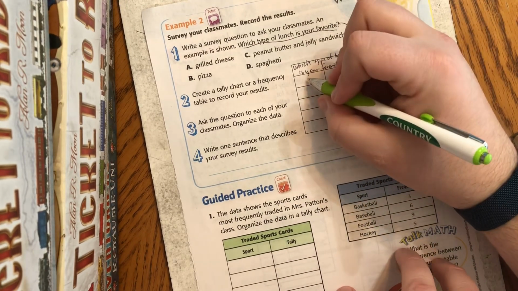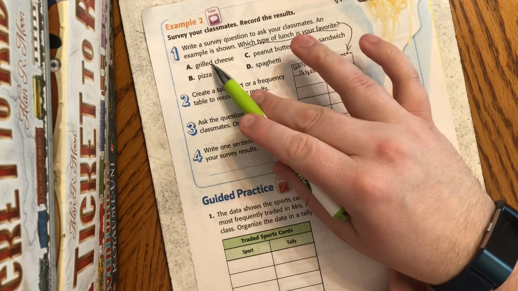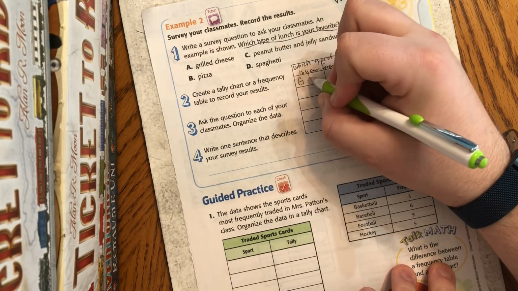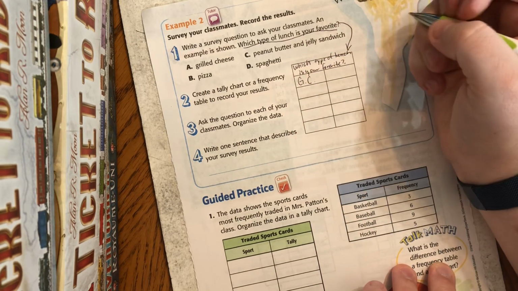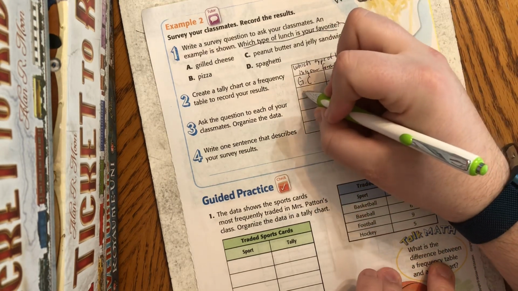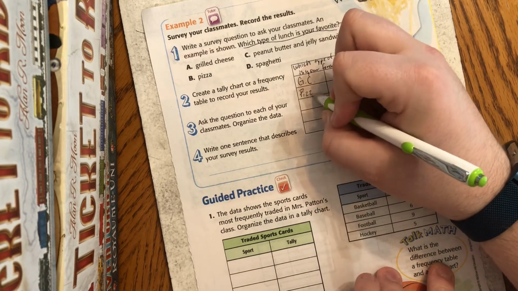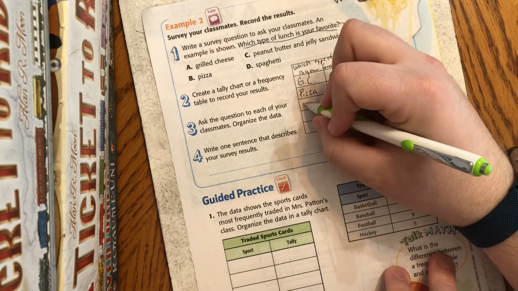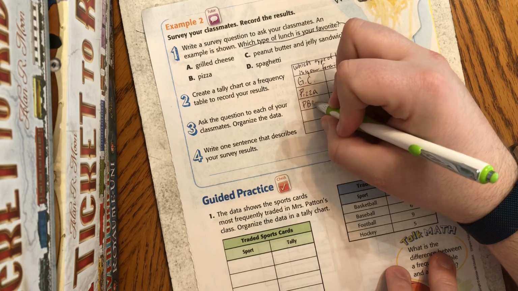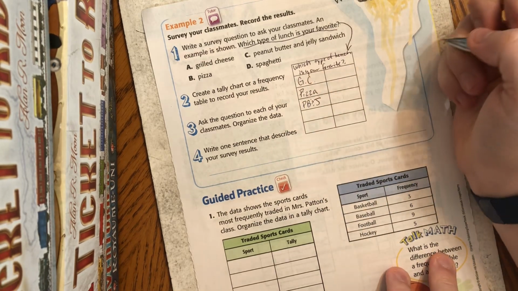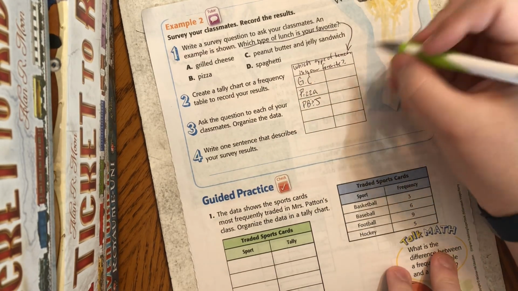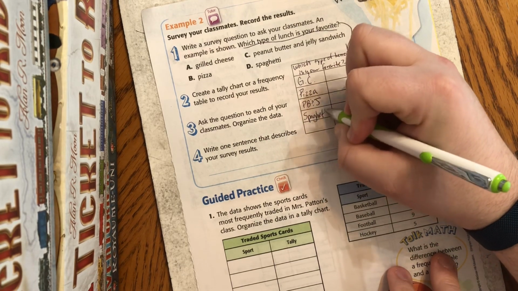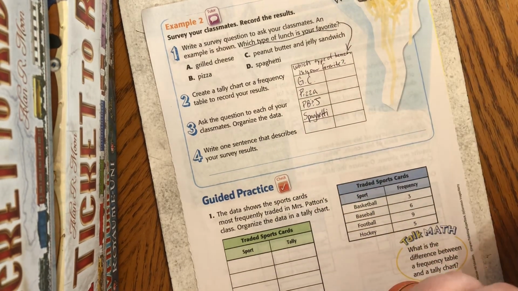Okay, so then down in these blanks, we're gonna write our options. So we have a grilled cheese, so I'm gonna write GC, grilled cheese. And then for the next one, we have pizza. That's small enough I can fit it in my box. The next one was peanut butter and jelly, PB&J. And then in our next box, we have spaghetti, which hopefully you can fit in the box.